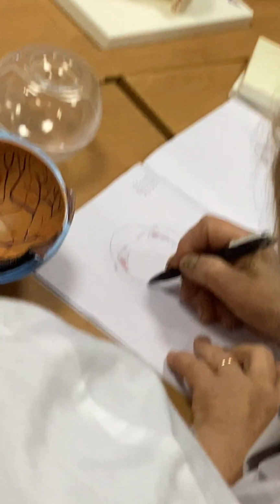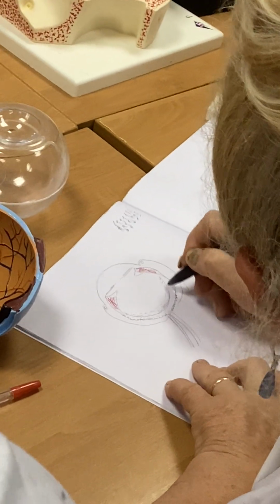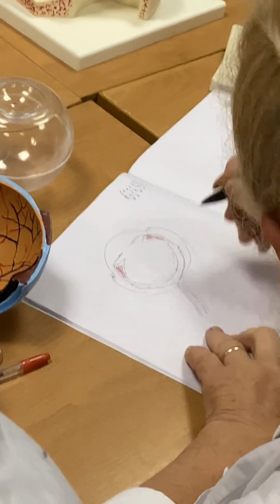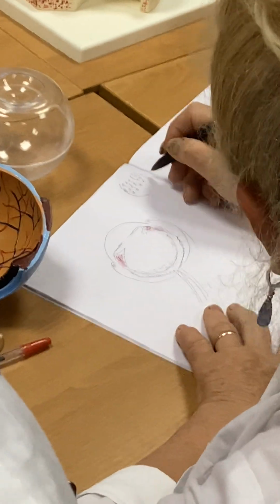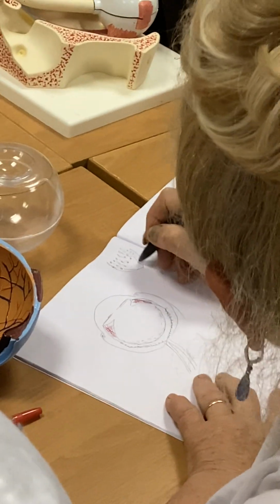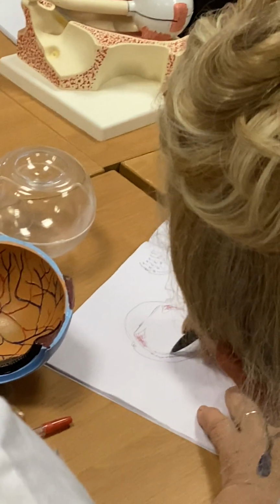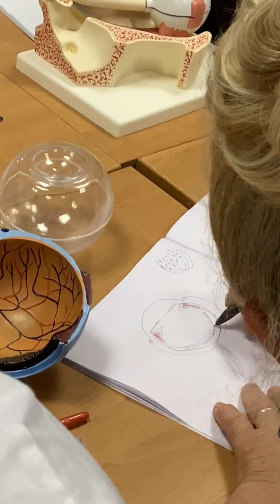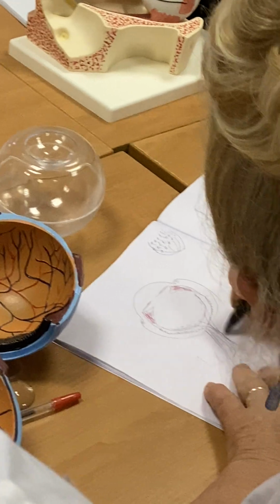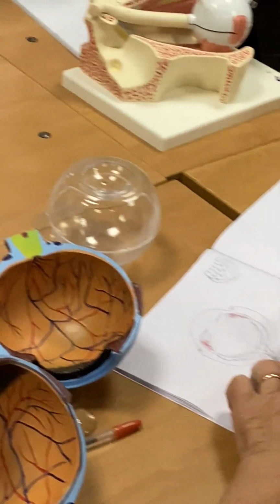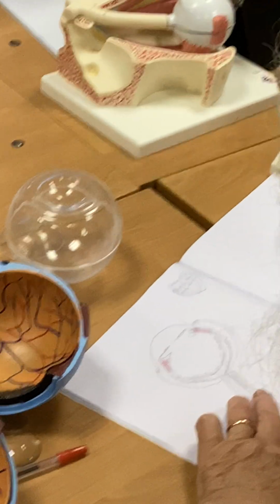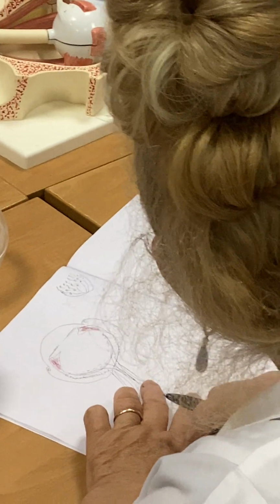Unipolar cells connect with the second layer, the bipolar cells. Bipolar cells connect with multipolar cells. From multipolar cells to the posterior pole, the axons will complete into the optic nerve. Do you see?